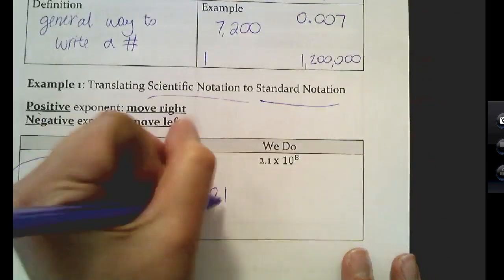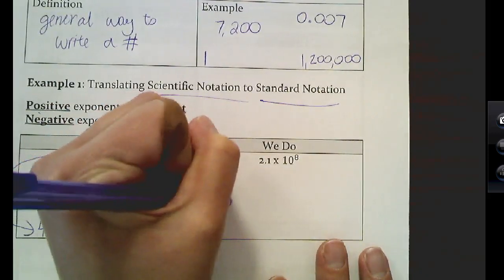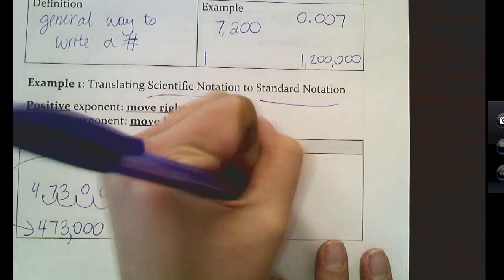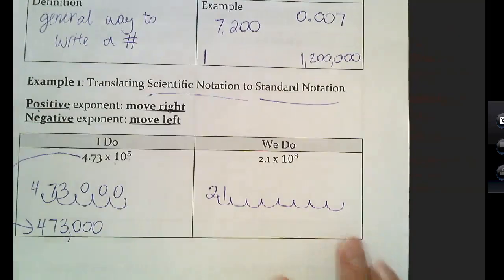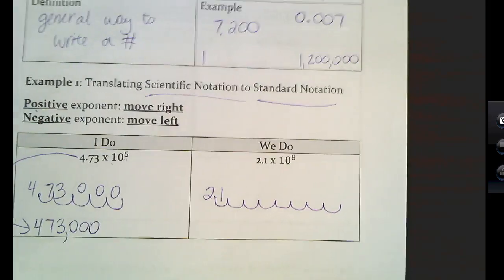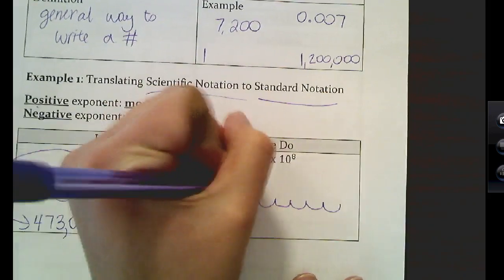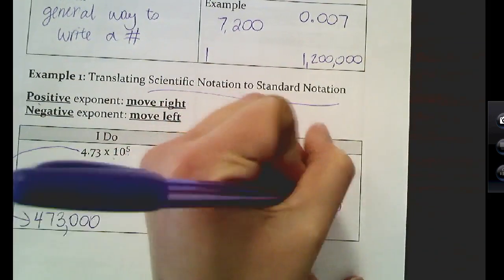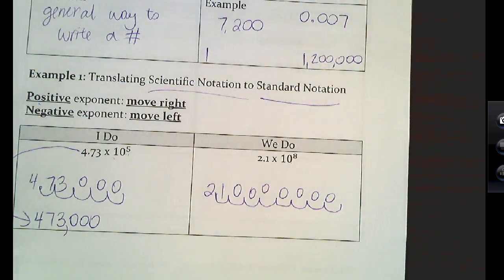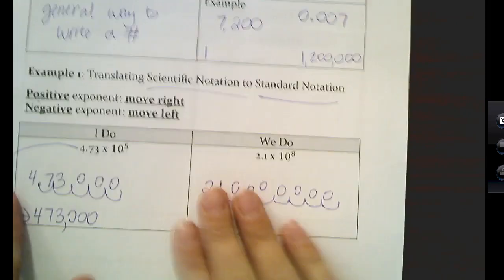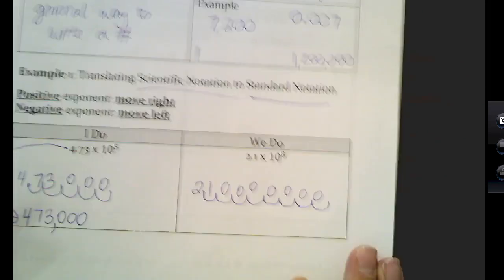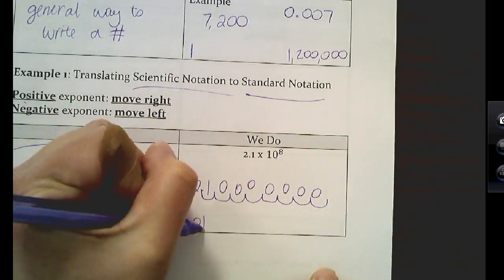So put your pen or pencil on the decimal point. And let's count to the right 8 spaces. 1, 2, 3, 4, 5, 6, 7, 8 spaces. And then we have 1, 2, 3, 4, 5, 6, 7 zeros to add in there. But we don't want all those loops in our answer. So I'm going to go ahead and write 2, 1.